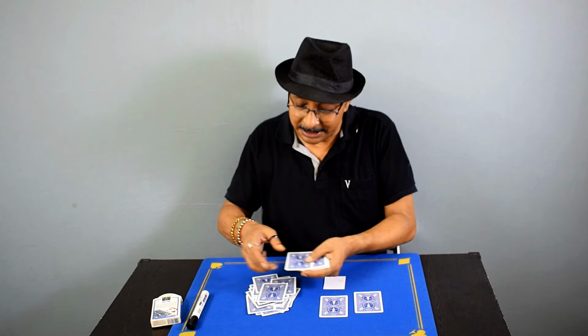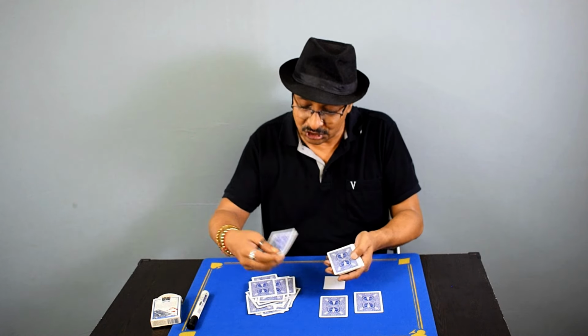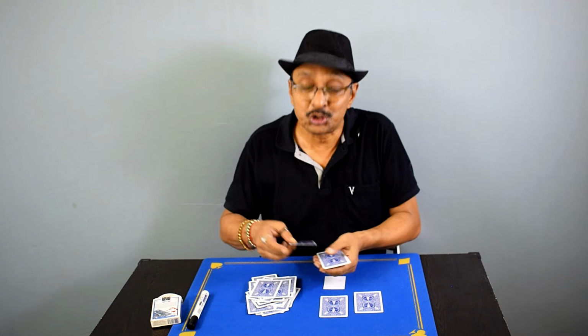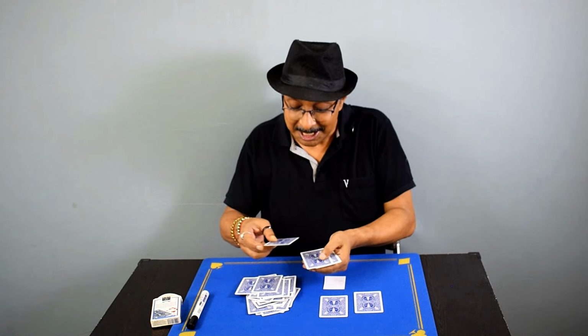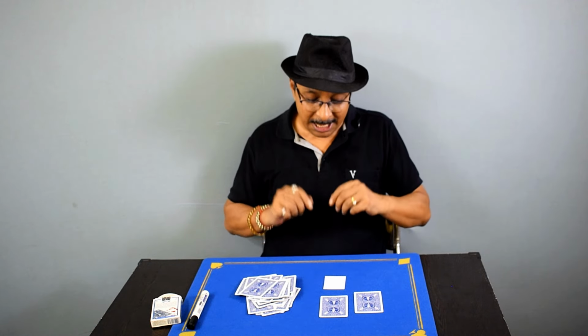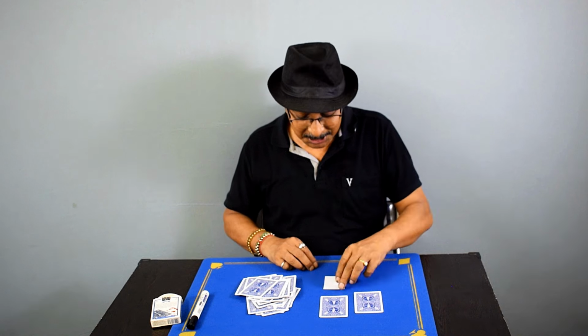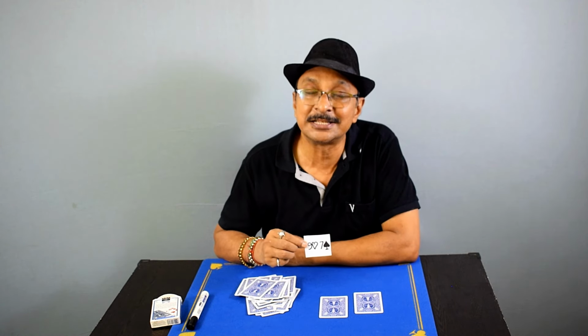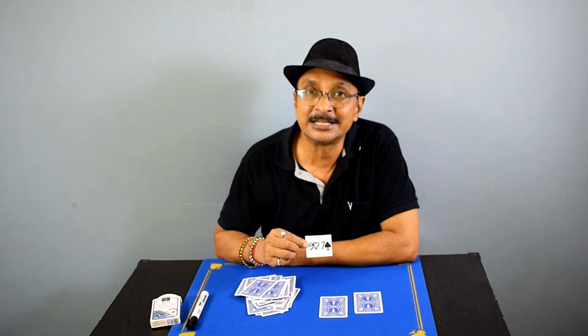So there is nothing as such, no trick at all, because you are not showing any magic trick but a mentalism effect. And now you turn over your prediction and it says 9 of hearts and 7 of spades.